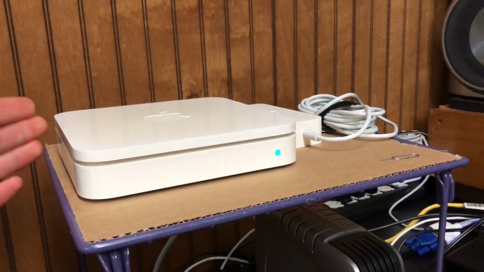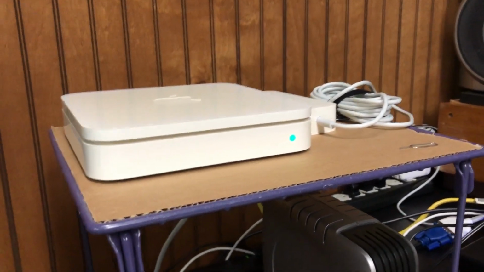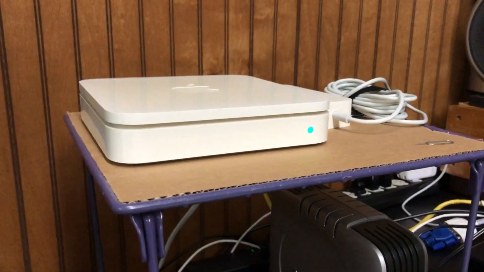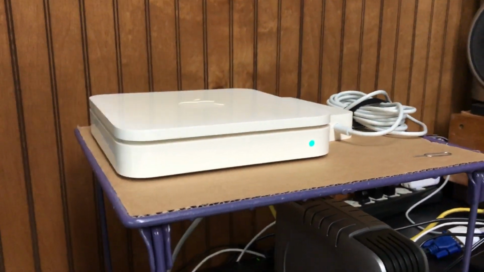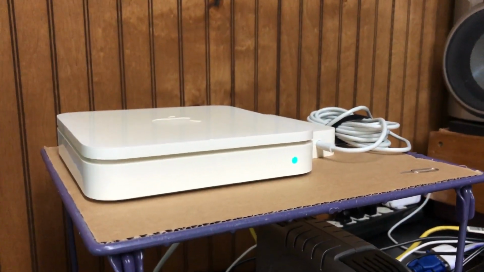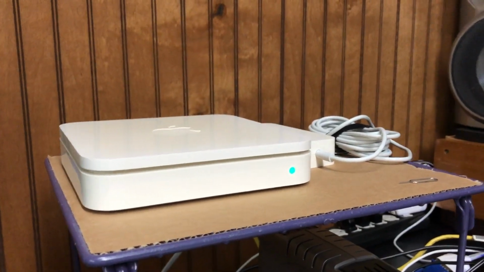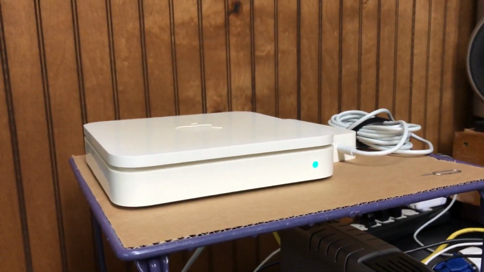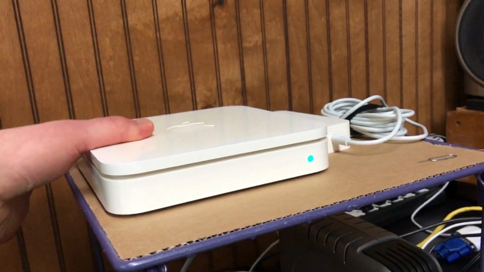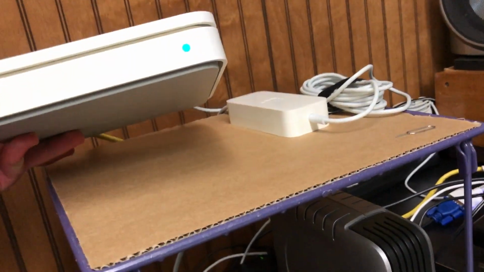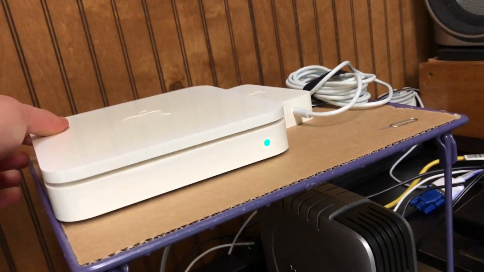At the end of the day though, I still love these AirPort devices. I'd rather use these for all of my internet needs because they just work so well together when they actually do work, and they also look nice. I mean, sure, it's just a plain plastic white slab, but hey, it's got an Apple logo.